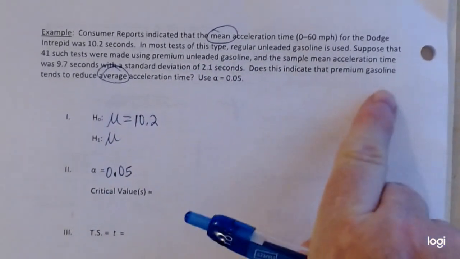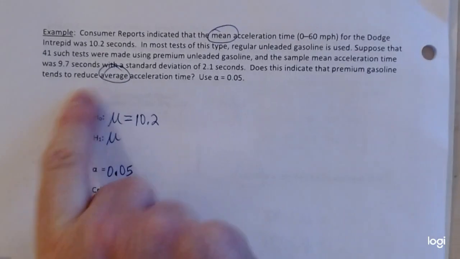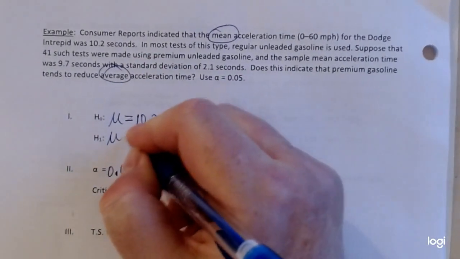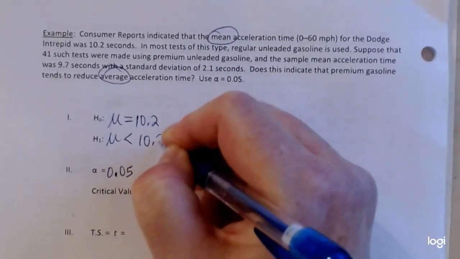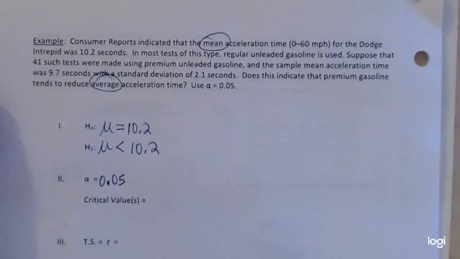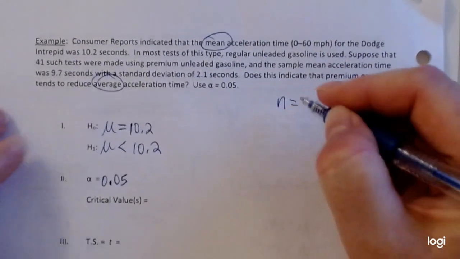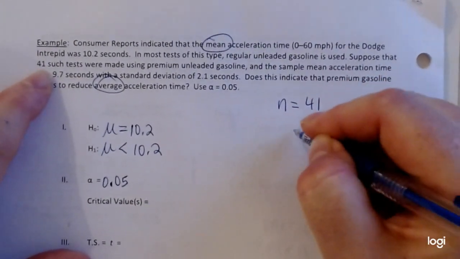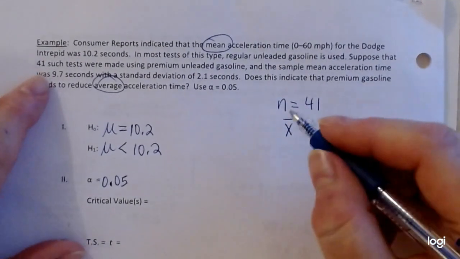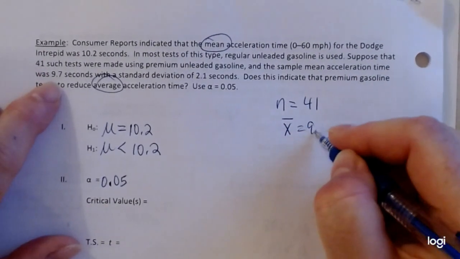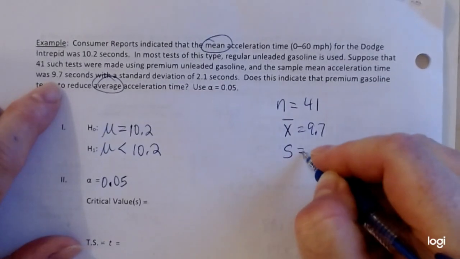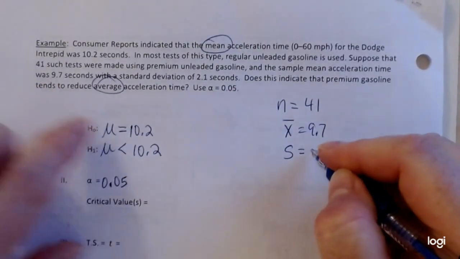And we want to know if it reduces that time. So this is going to be a less than. And our n value is 41. Our sample mean was 9.7. Our sample standard deviation is 2.1.